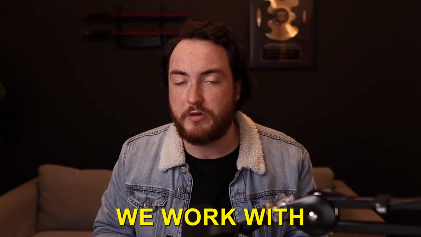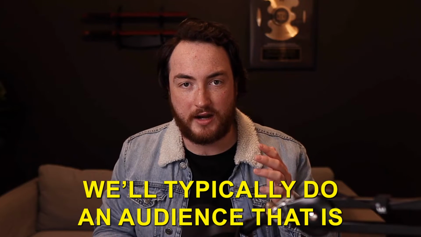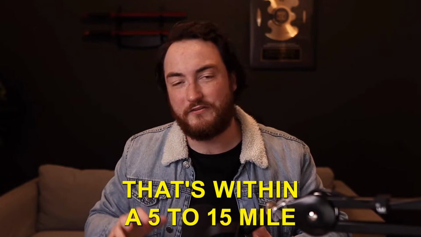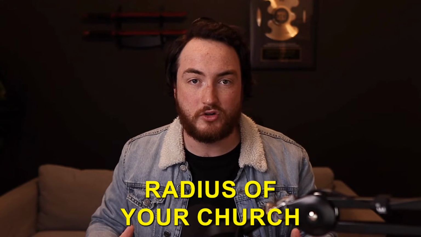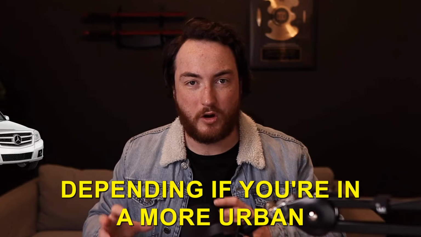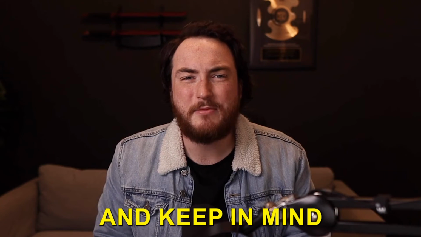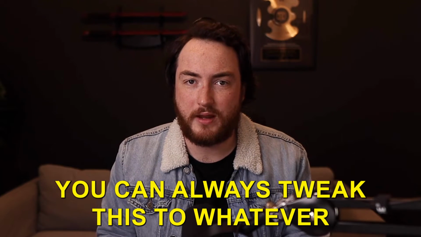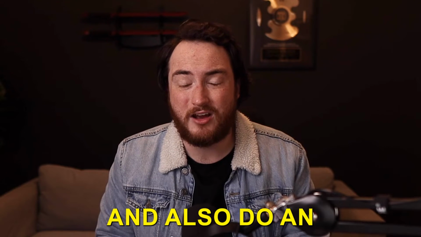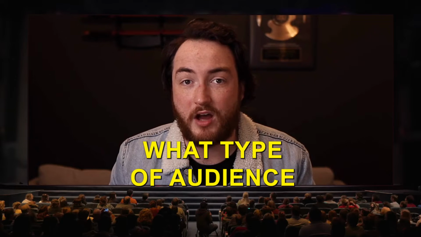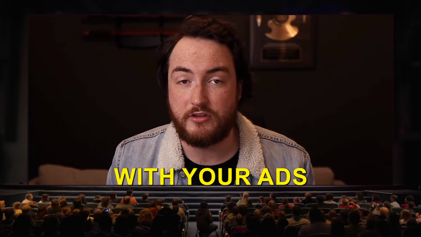For most of the churches we work with, we'll typically do an audience that is male and female between the ages of 25 and 55. That's within a 5 to 15 mile radius of your church, depending if you're in a more urban or rural area. And keep in mind, you can always tweak this to whatever's going to fit your church best, and also do an A/B split test to figure out what type of audience is getting the best results with your ads.